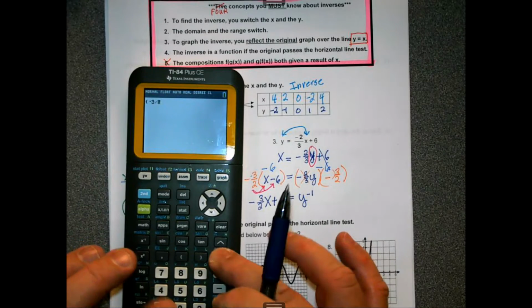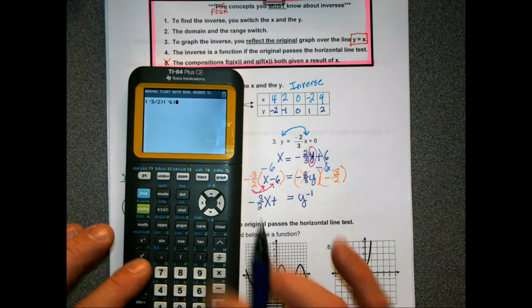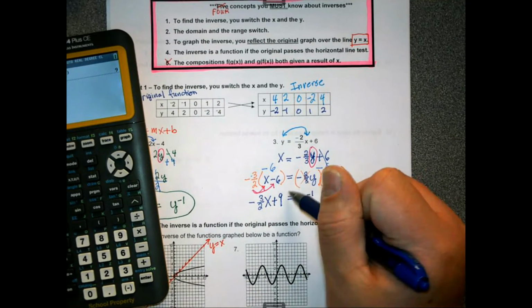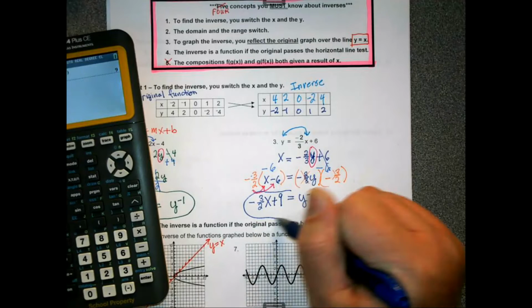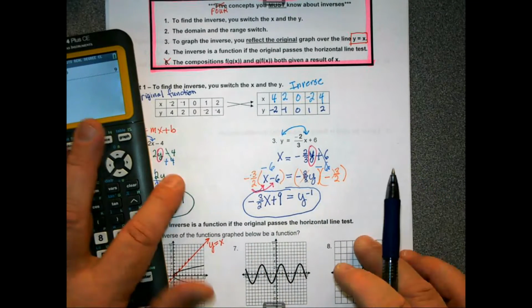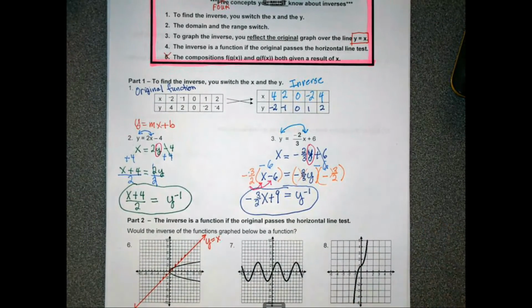Negative 3 divided by 2 times negative 6. 9. Here's my inverse function. I know it's a function because this is another line. Questions?